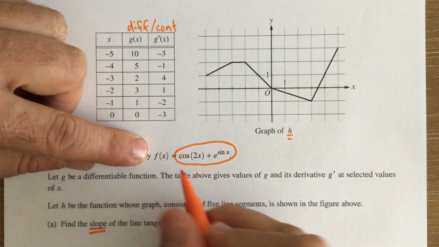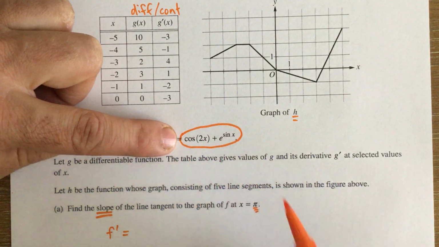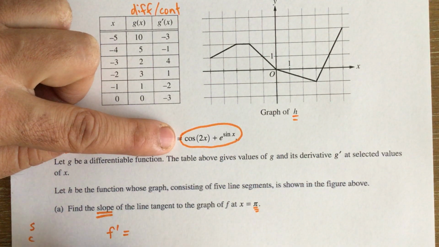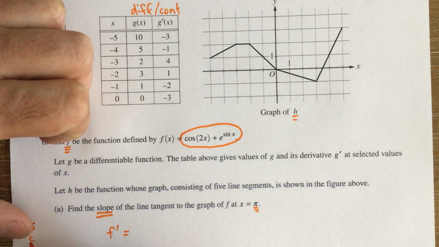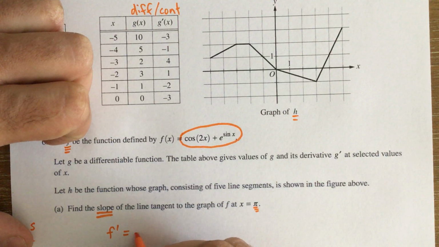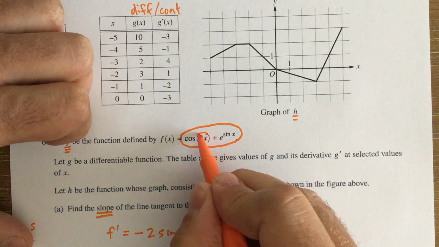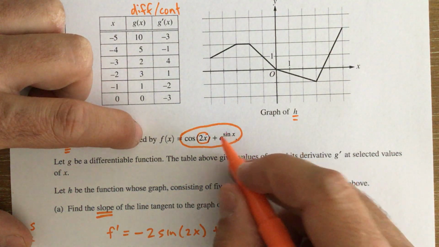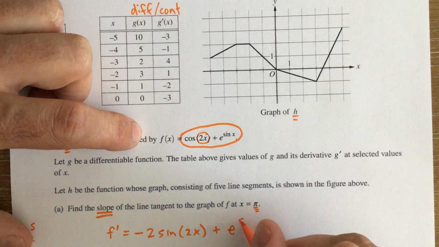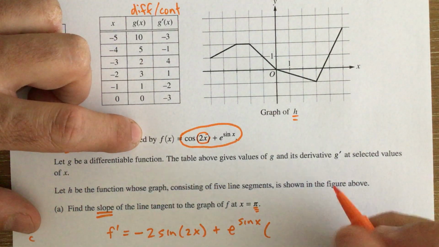So the derivative of f is going to be f prime is equal to, and here it looks like we're going to have a chain rule. Let me write down my sine, cosine, negative cosine. So the derivative of cosine is negative sine. So it's going to be negative 2 sine of 2x, right? Because we have a chain rule on that part, so that 2 comes out in front. We get negative sine. And then the next part is the derivative of e to the sine x is e to the sine x, and then we also have a chain rule on the sine x, which is cosine.